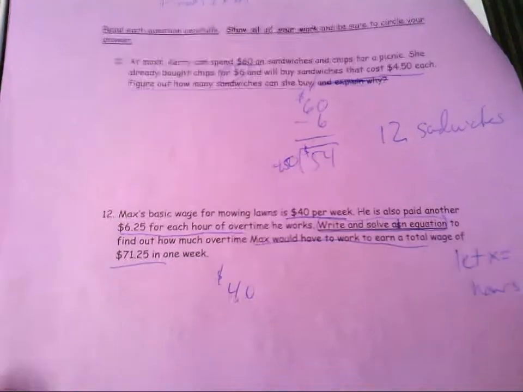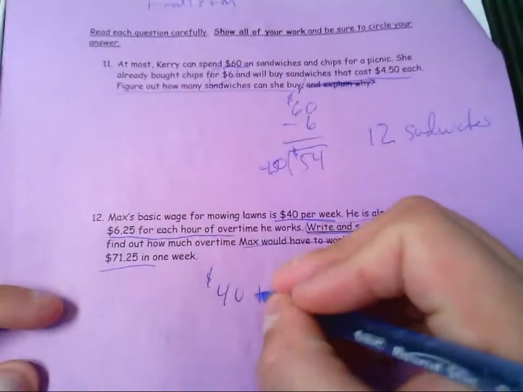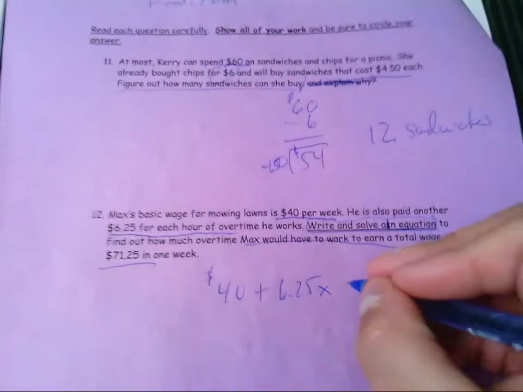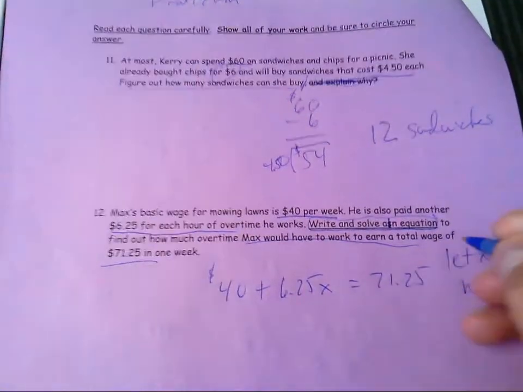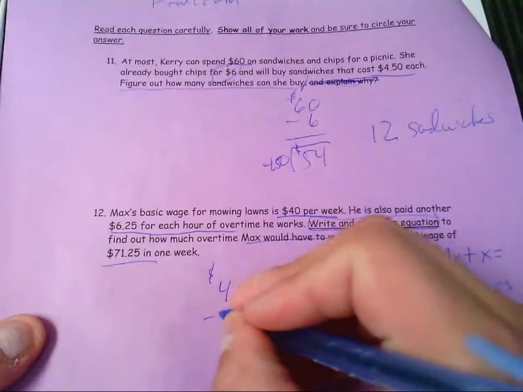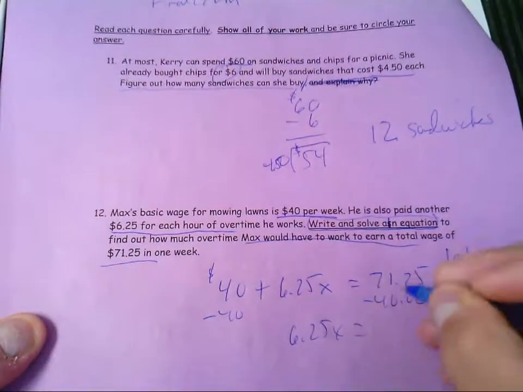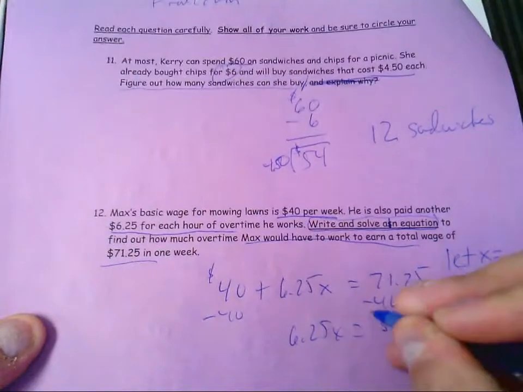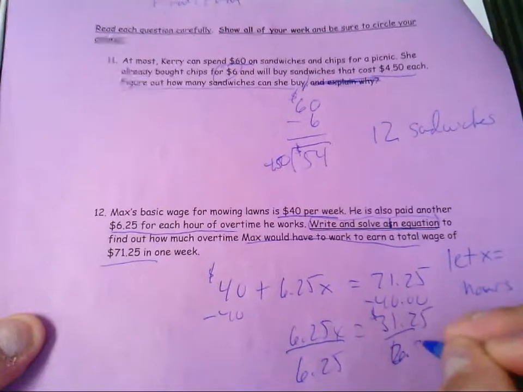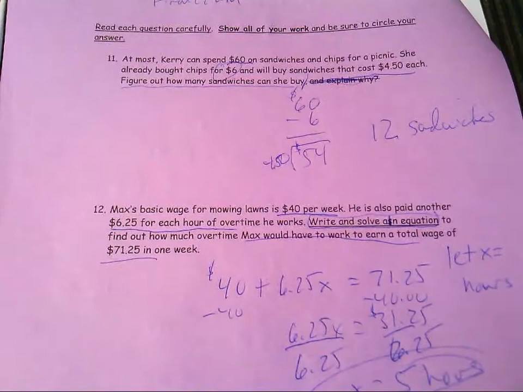Whenever we use algebra, we have to identify a variable and then let everyone know what the variable represents. Okay, plus $6.25 X, $6.25 for each hour, equals $71.25. So there would be the equation. Now to solve it, you would do the same thing you did in number 11. So we're going to subtract the 40 from both sides. Okay, so $6.25 X would equal $31.25. Okay, and then divide both sides by 6.25, and you'll get X equals 5 hours. You can work 5 hours.